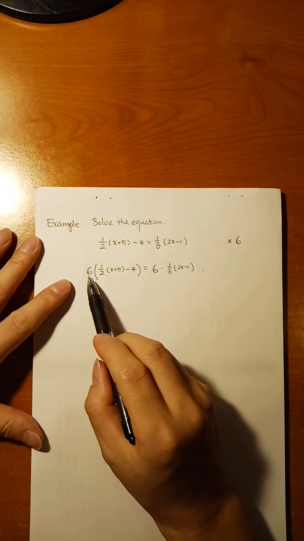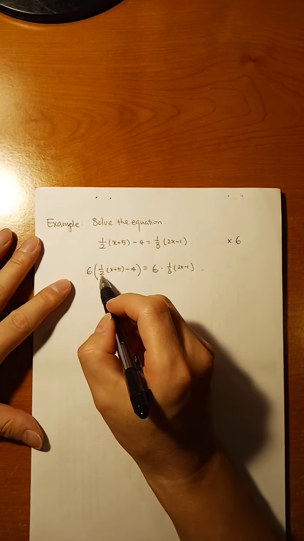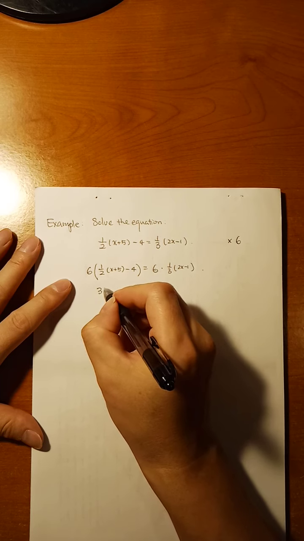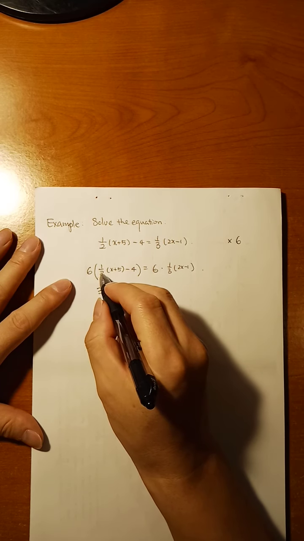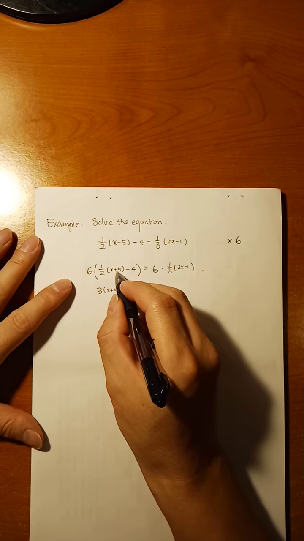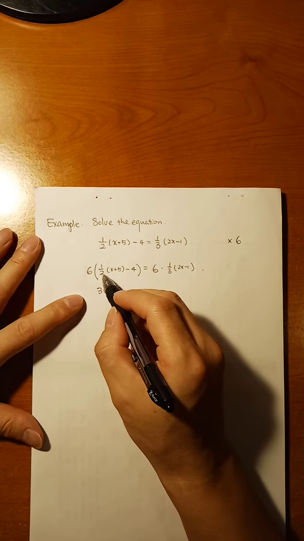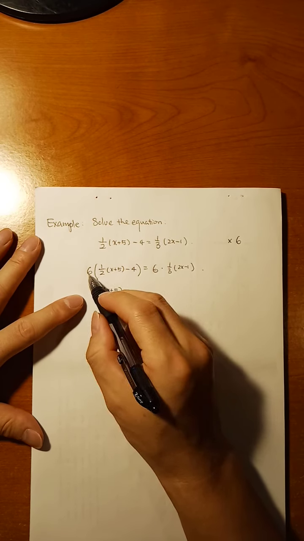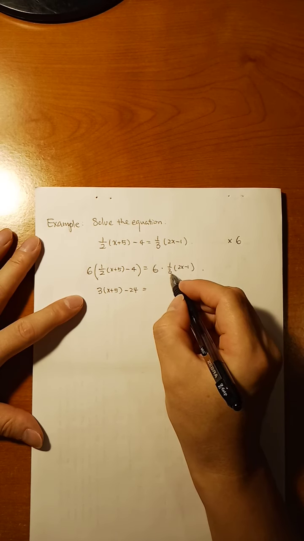Okay, then you distribute the 6. 6 times 1/2 is 3. Well, here this is one term. You only do the product with 1/2 once. You do not do 6 times x plus 5. That's different. You already do the computation with this term. 6 times 4 is 24. 6 times 1/3 is 2.